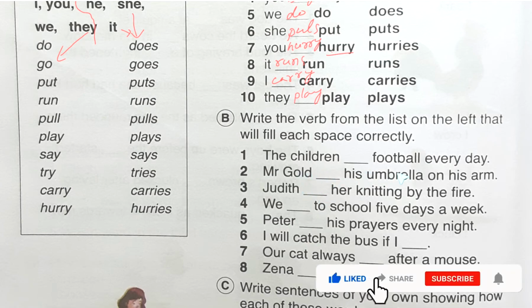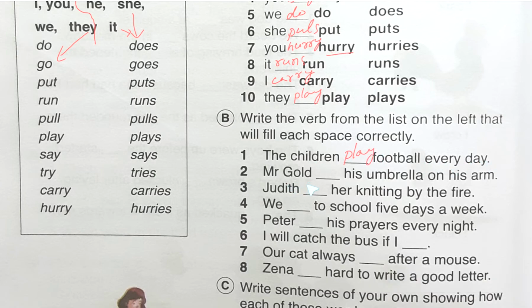The children dash football every day. We know the children play, not plays, because this is the plural form. Play football every day. Mr. Gold dash his umbrella on his arm. Mr. Gold, third person singular number, we can take this verb. So Mr. Gold carries his umbrella on his arm.